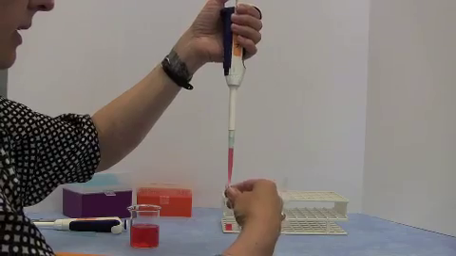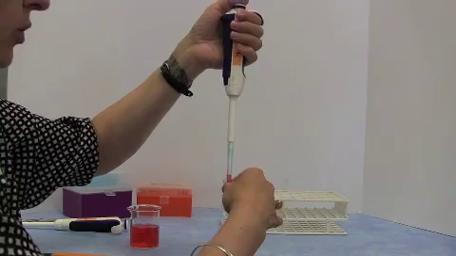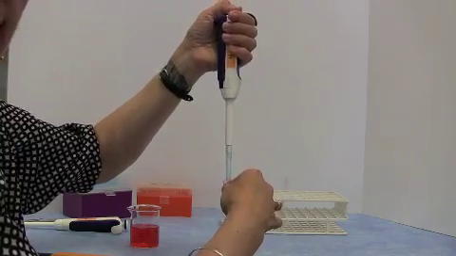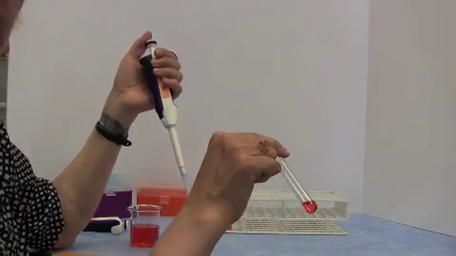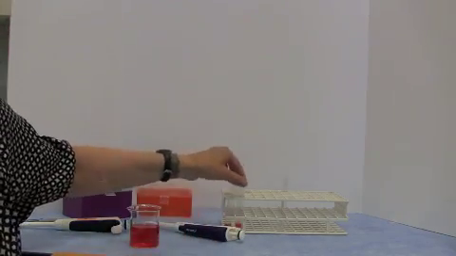Then get the vessel you're going to pipette into, put the tip against the wall, and push the plunger all the way down to the second stop to dispense the liquid. Now that is how you use a micropipette.